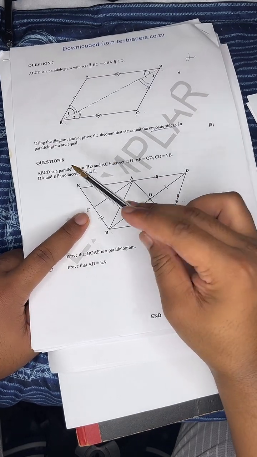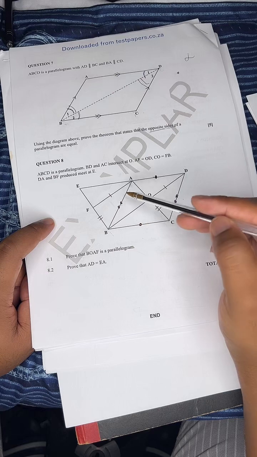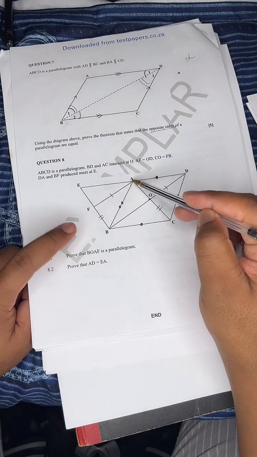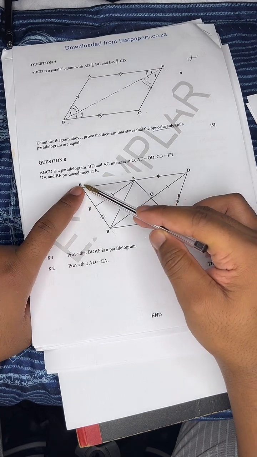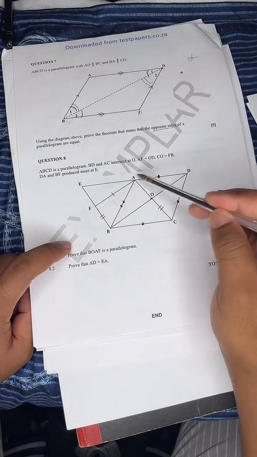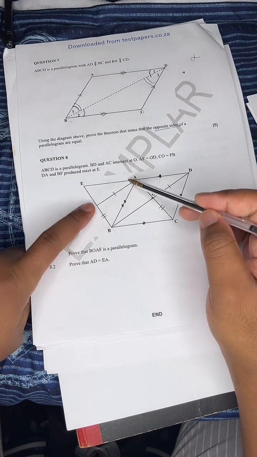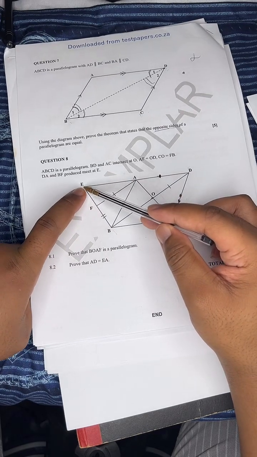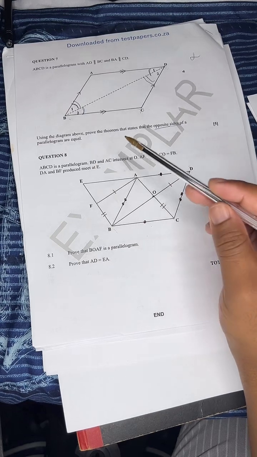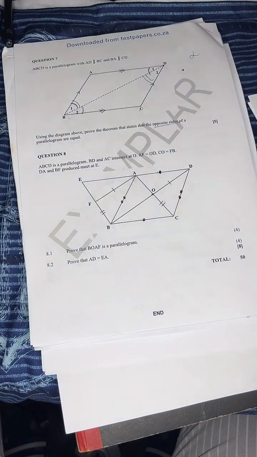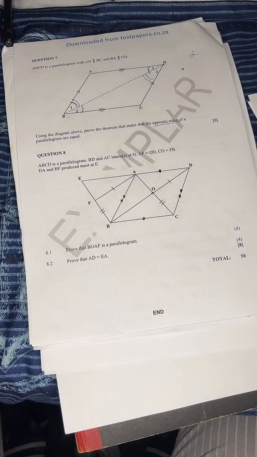And then we are further told that DA and BF are produced to meet at E, okay? So in other words, this side and this side are extended to meet at E, all right? I hope you are still following, guys.